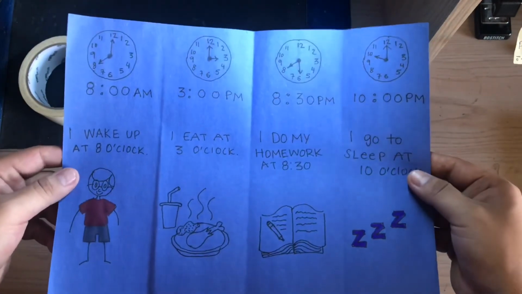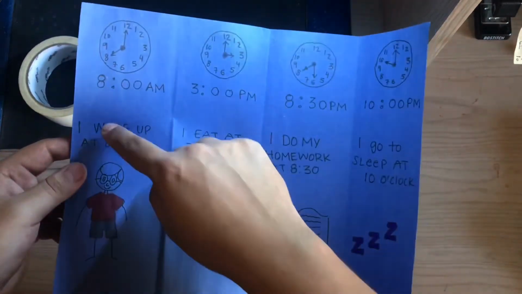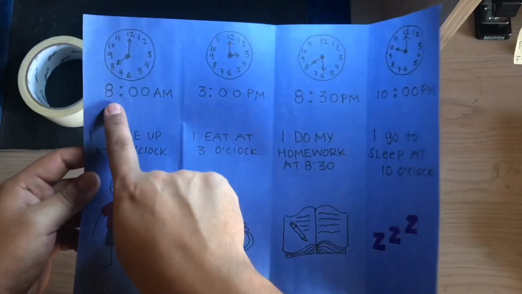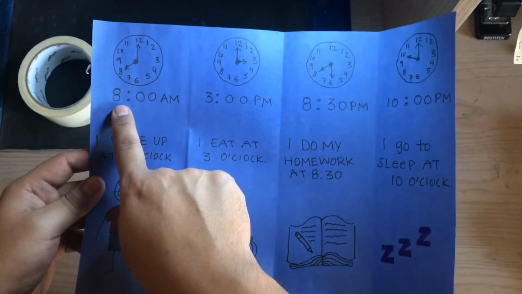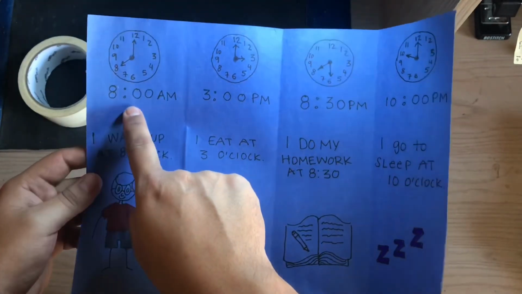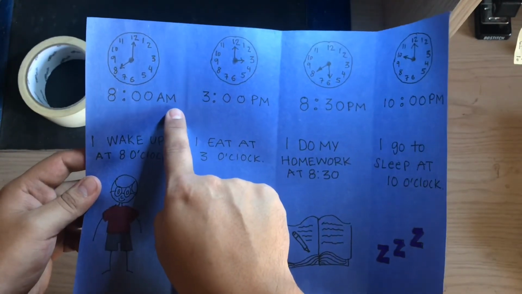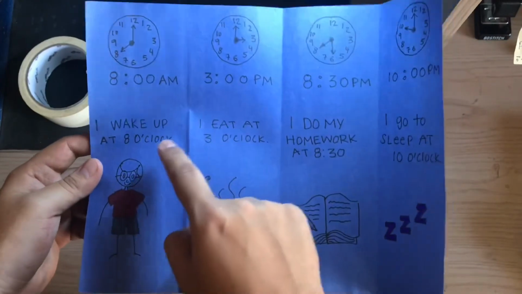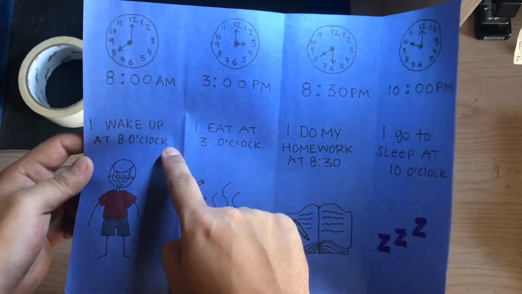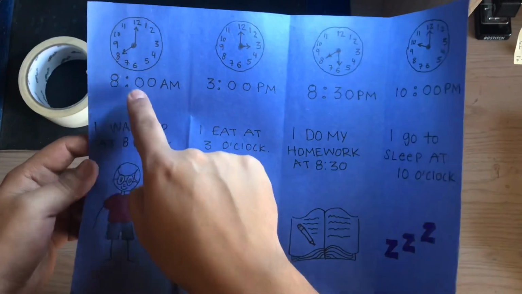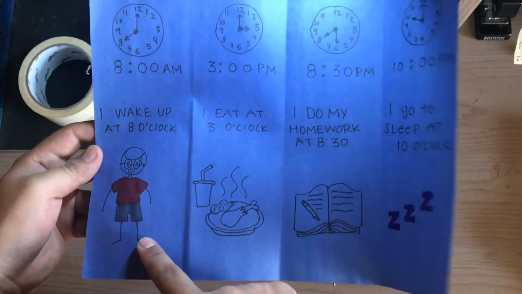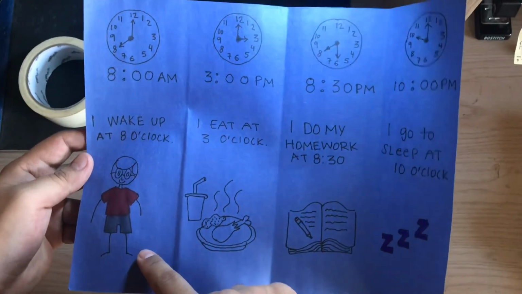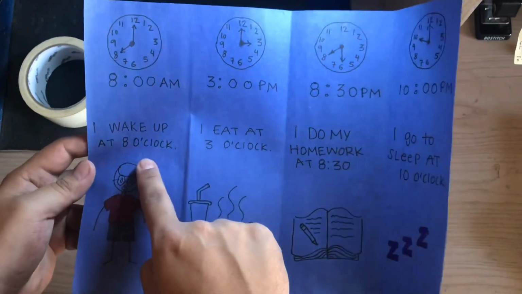After that, you will write a sentence according to what you do at those times. So at 8 a.m., right here I place the a.m., I wake up at 8 o'clock. So you will write a sentence describing what you do at this time. And finally, you will make an image or you will draw according to what you wrote.